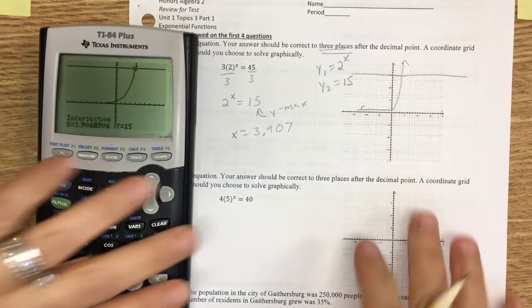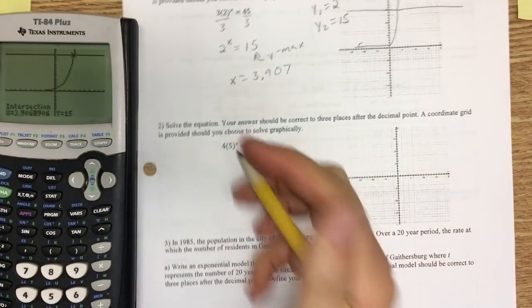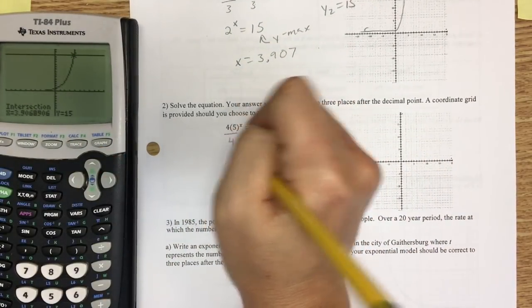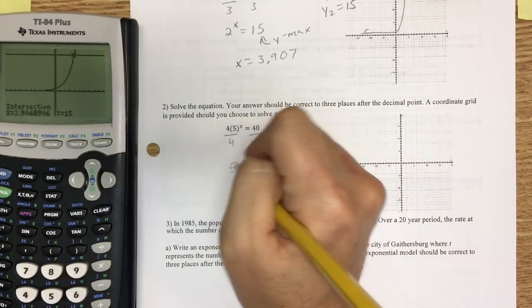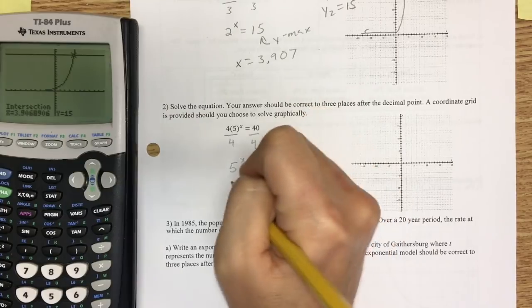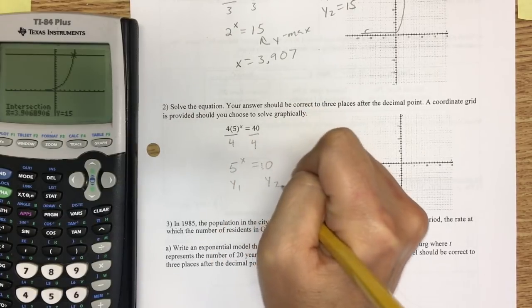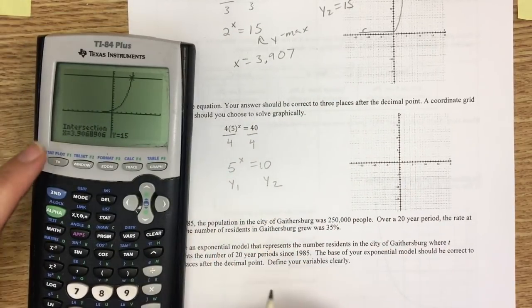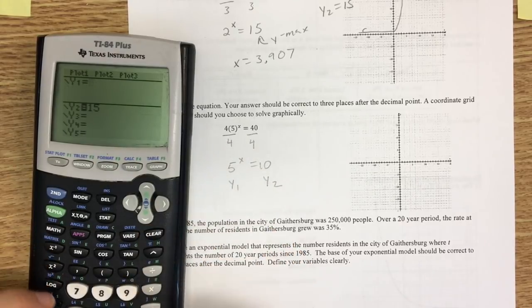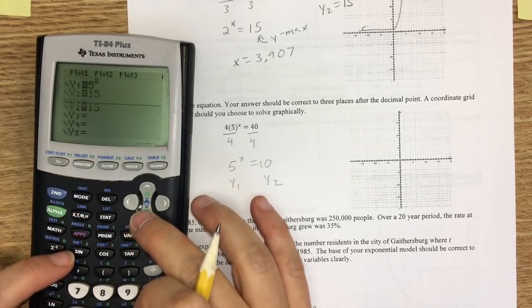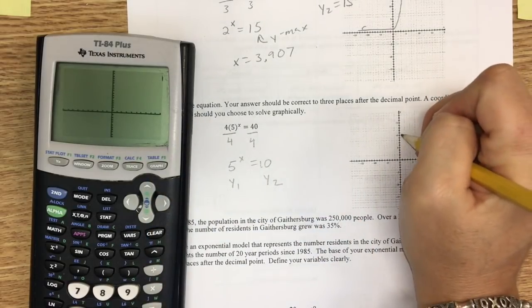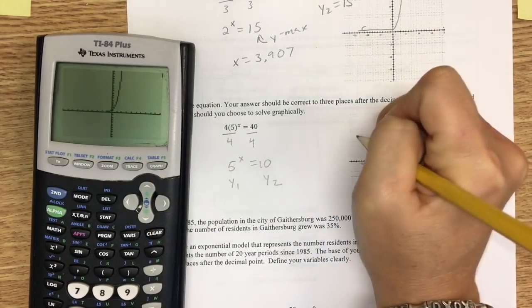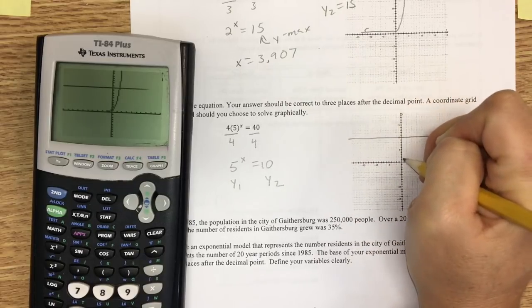All right, so let's do this again. Again, it's probably easier if you divide both sides by 4 because that way you don't have to have such a high y max. Now I have 5 to the x equals 10. This is going to be y1. This is going to be y2. So 5 to the power of x and 10. And here's 10. And 5 to the x is another growth function.